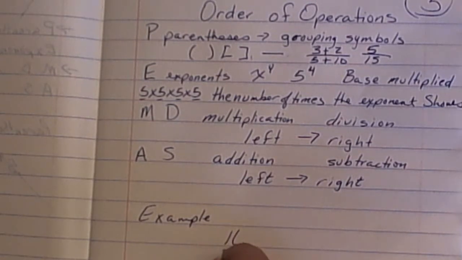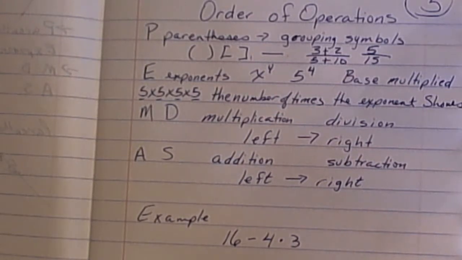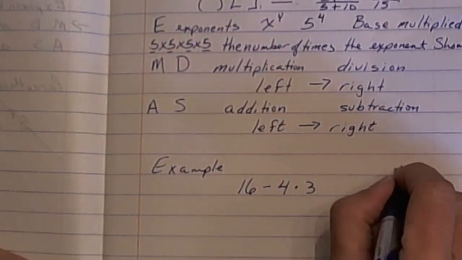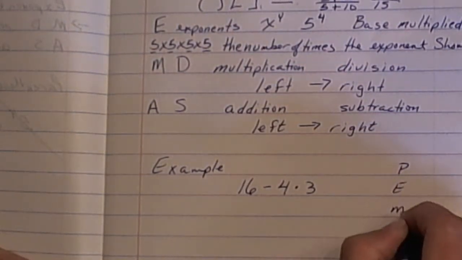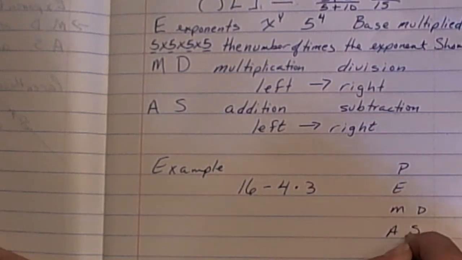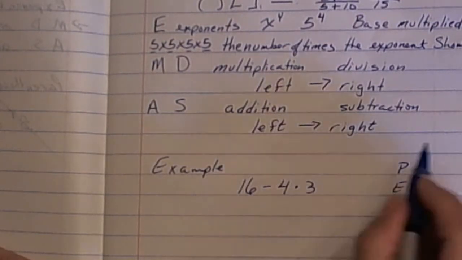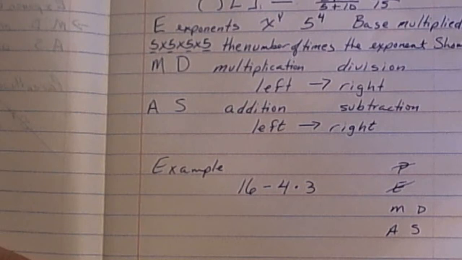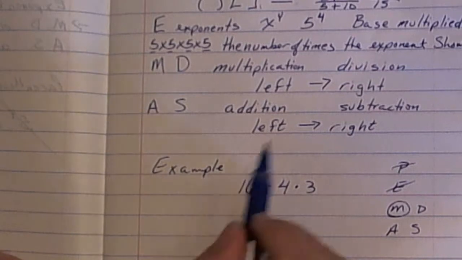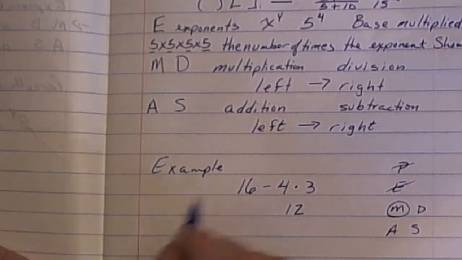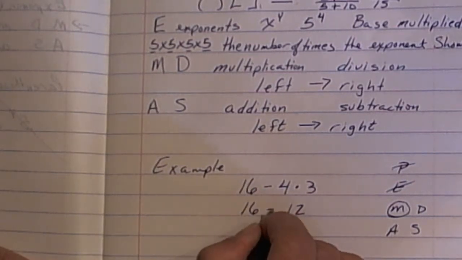If we have 16 minus 4 times 3, and you follow the order of operations, you do not have parentheses, you do not have exponents, you do have multiplication, so you would do that first. Multiplication is going to be 4 times 3 is 12. Everything else drops down. 16 minus 12.